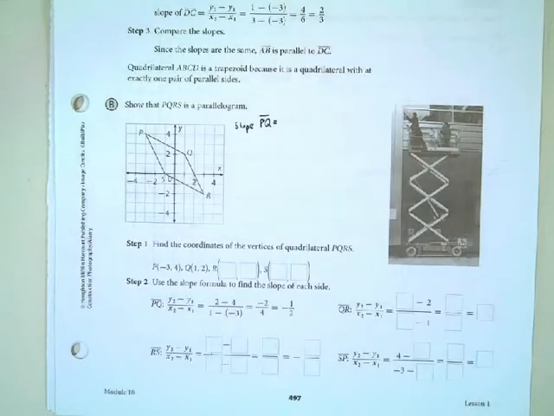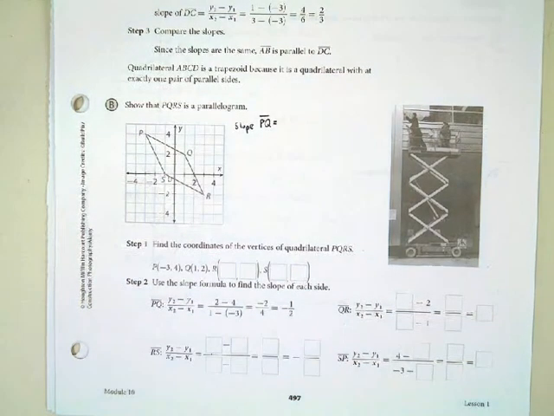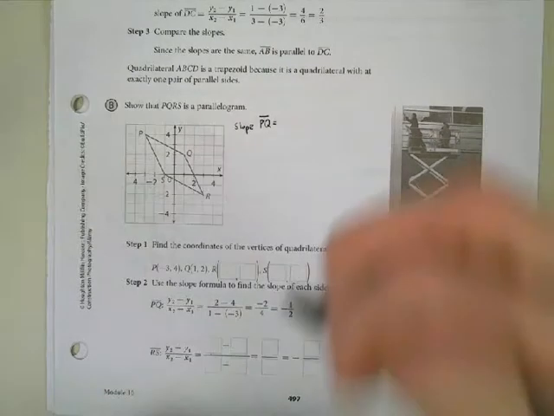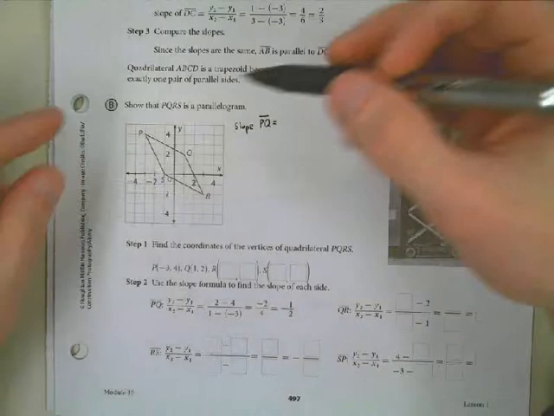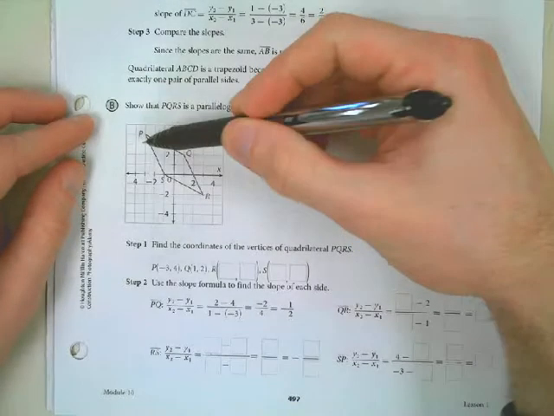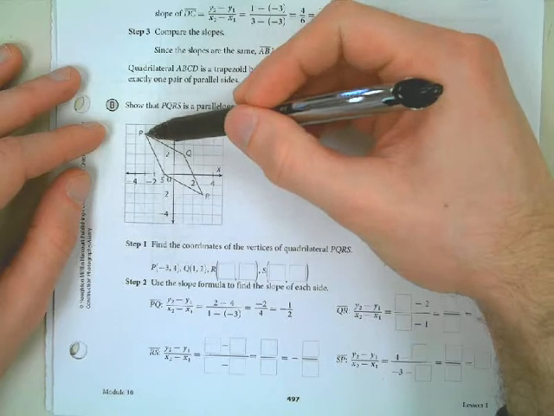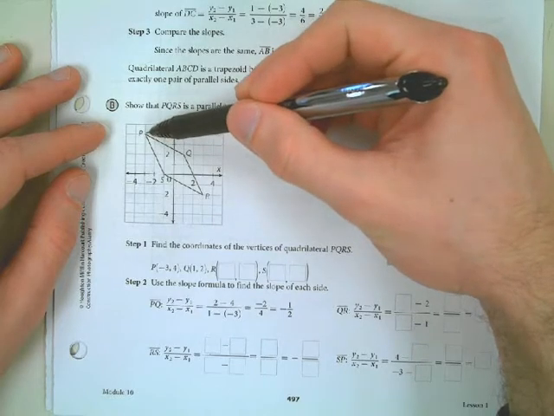Now, how do you find the slope in the coordinate plane? What's one way we could do this? Rise over run, right? So we can just count if we wanted to. To go from P to Q or from Q to P, it doesn't really matter, so let's go from P to Q. To get from P to Q, what's the rise that I have to do here, Jaden?